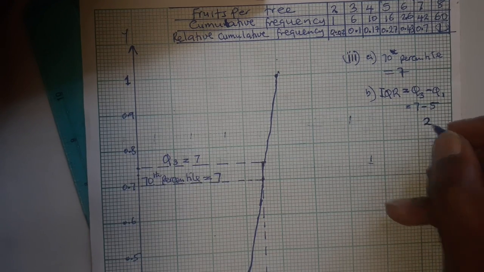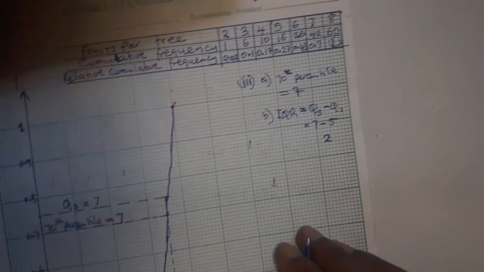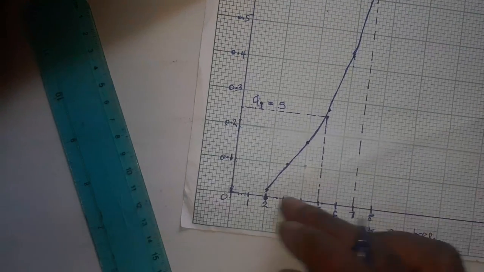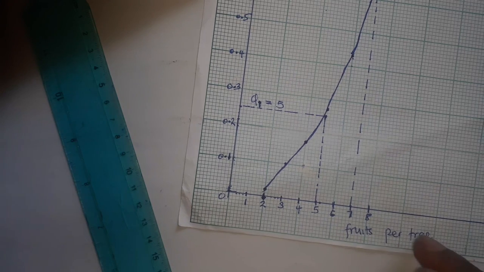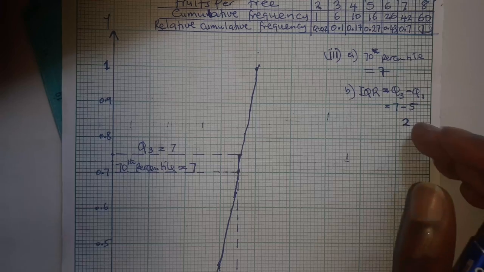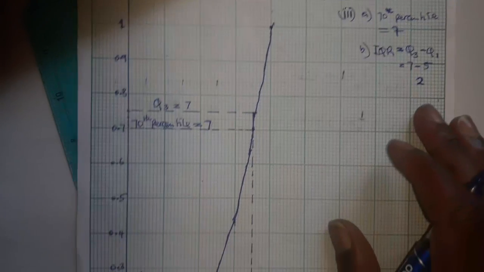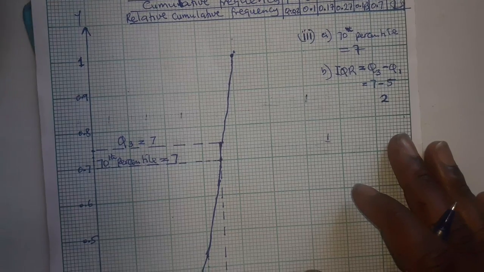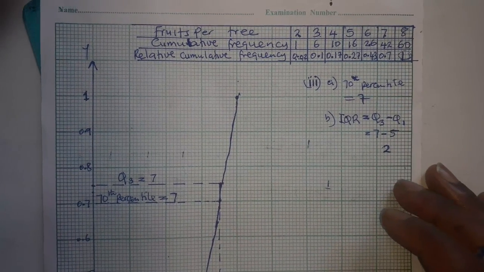2. And you should know that we're getting these answers from this side, so we're talking about fruits per tree. So that is basically what is there, and that is what we are supposed to do. Okay? That is what we are supposed to do.